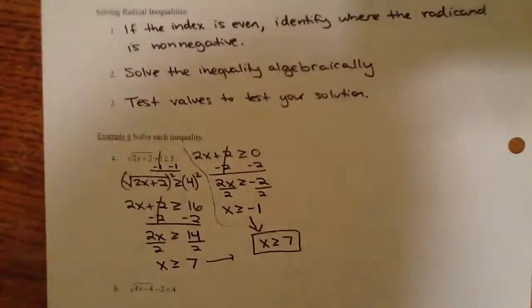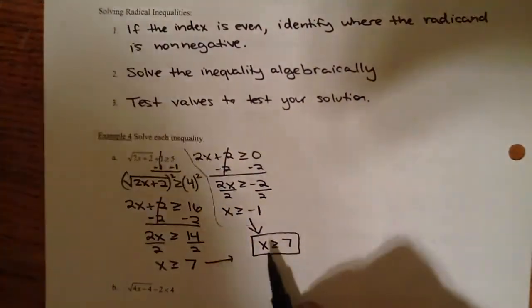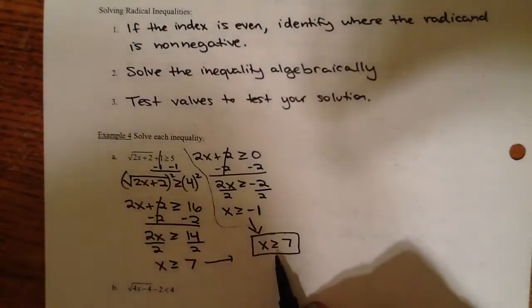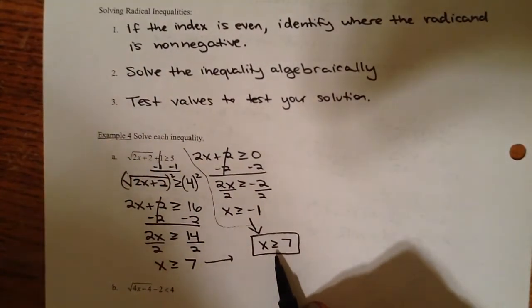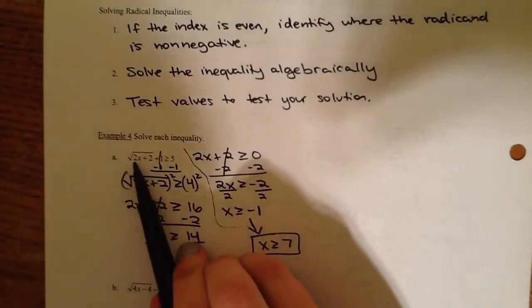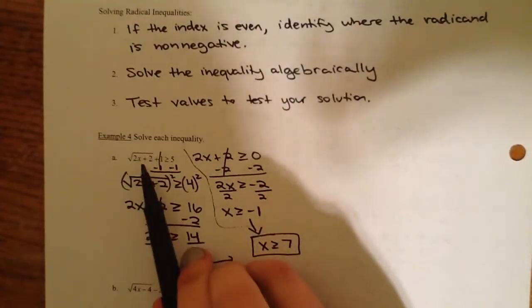Okay, so we can kind of do that in our heads, and I'll show you a couple of examples. If you plug in something greater than or equal to 7, it's supposed to make the inequality true. So let's take something like 10. 2 times 10 is 20, plus 2 is 22.